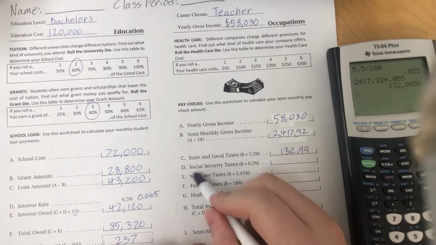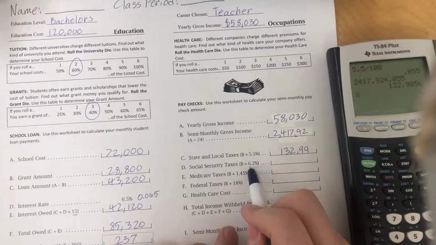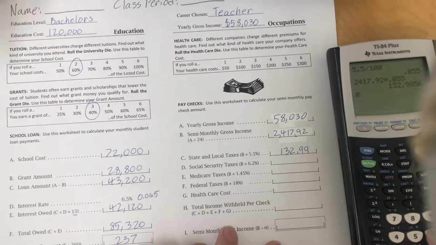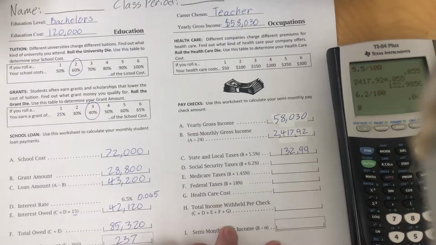Now I need to figure out Social Security taxes. So that's going to be 6.2%. So I'm going to do 6.2 divided by 100 gives me 0.062. So that's what I'm going to multiply my paycheck number by. So I'm going to do 2,417.92 times 0.062.